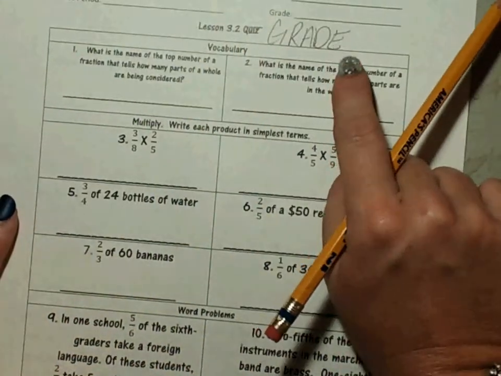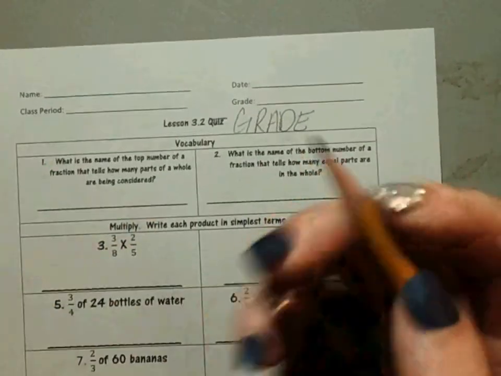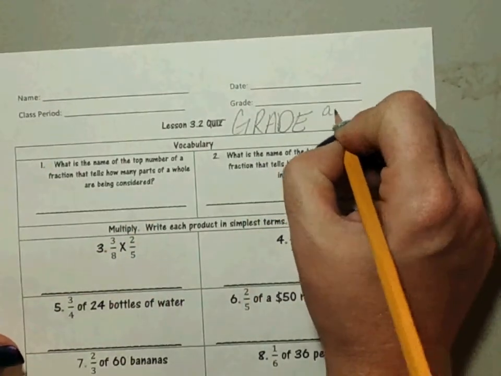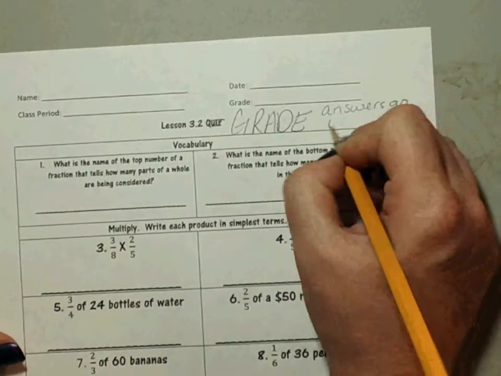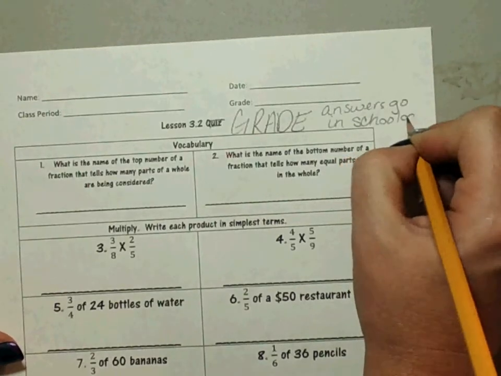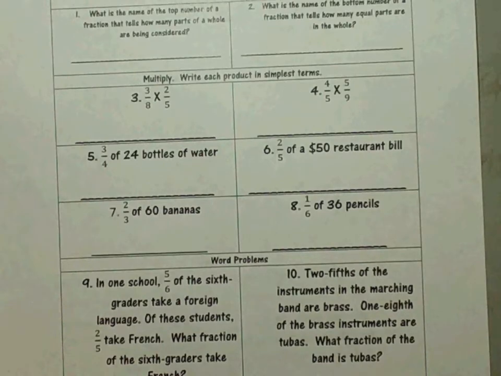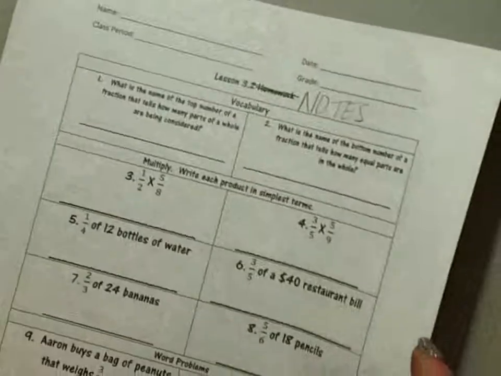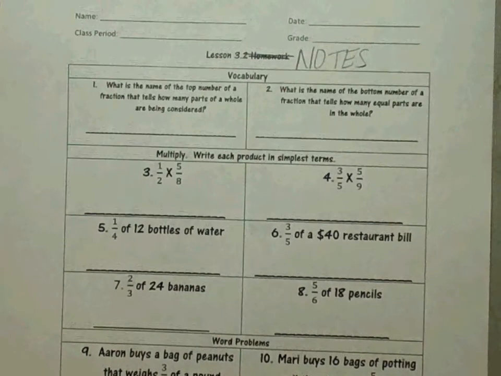Okay, again, notice you have a graded assignment on the back side. This one you're actually going to put in Schoology. Your answers go in Schoology, and there will be a link there where you're going to go in and upload your answers. But before we get to that, let's do some notes and some more information over this.